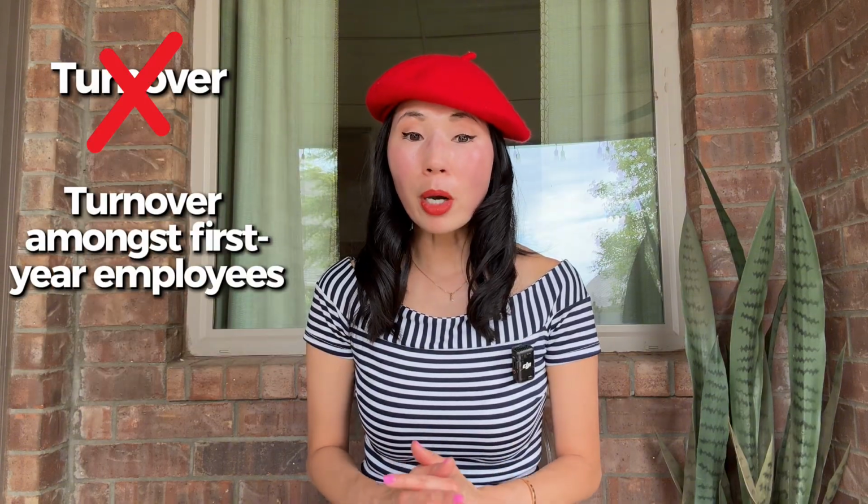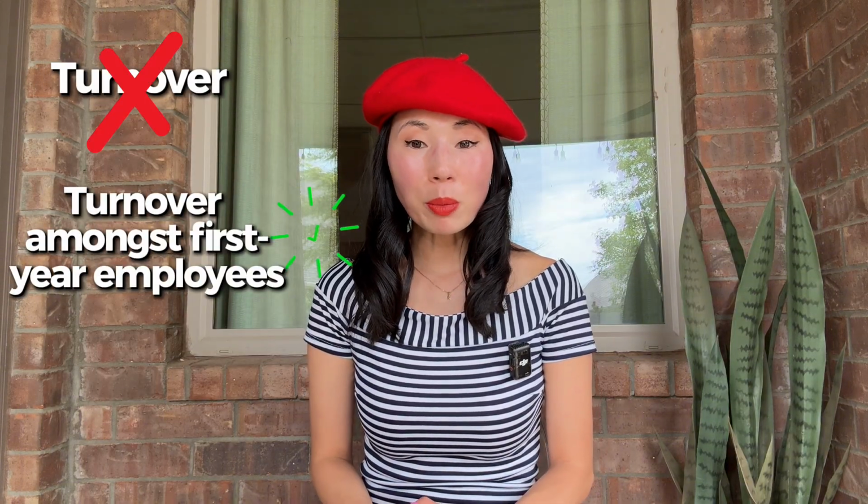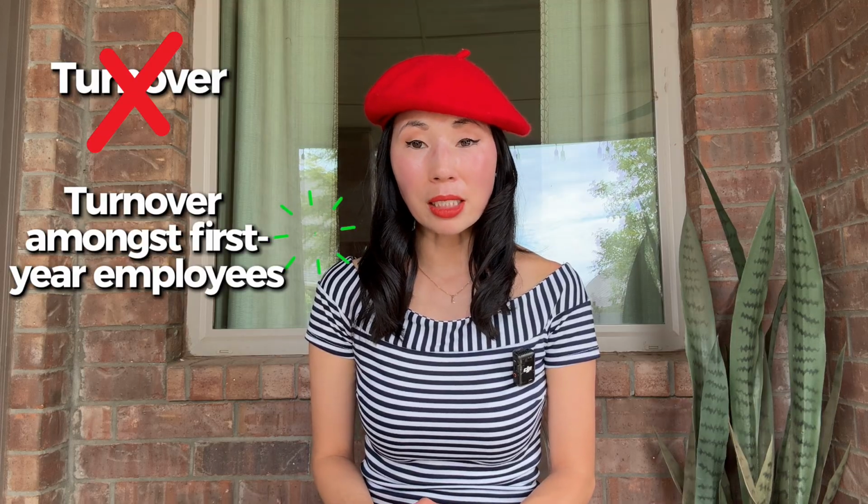What you should care much more about is whether these sections actually help somebody use the report. Turnover doesn't tell me very much, but turnover amongst first-year employees tells me immediately what I'm going to find in that section. Visuals can also help when they make a pattern or comparison easier to understand.